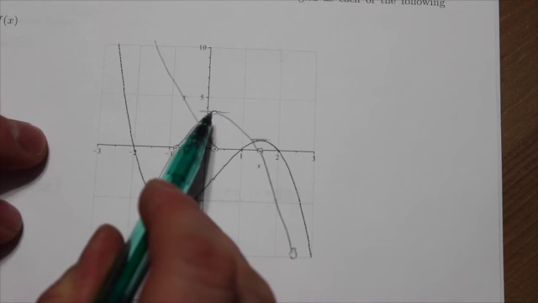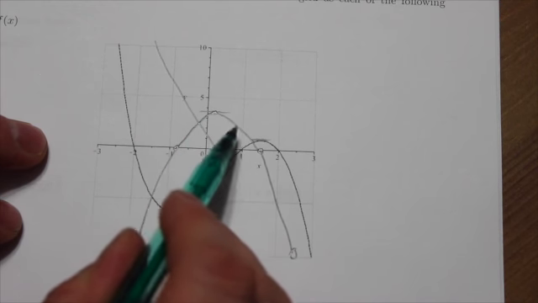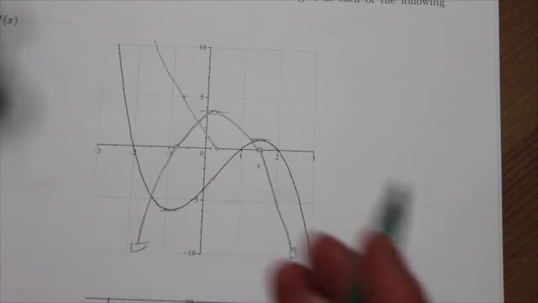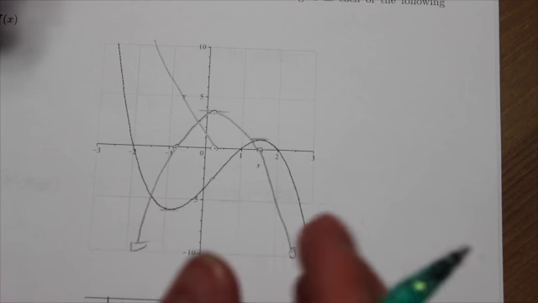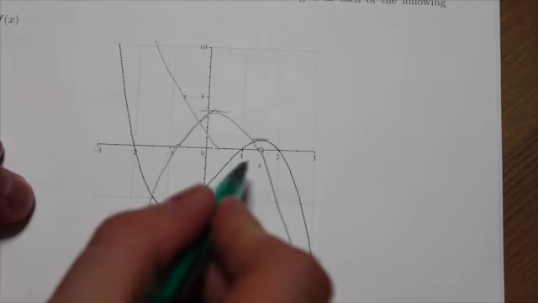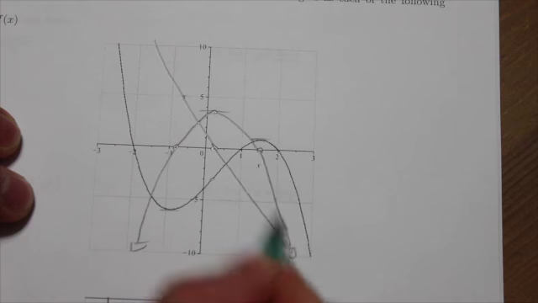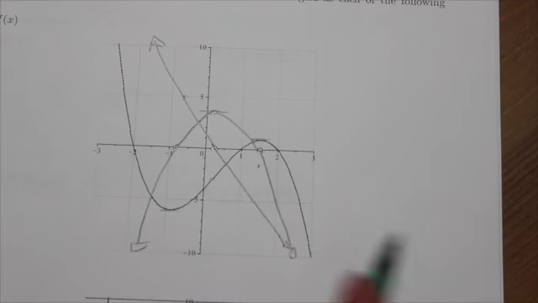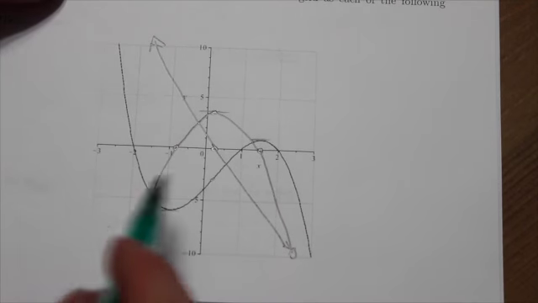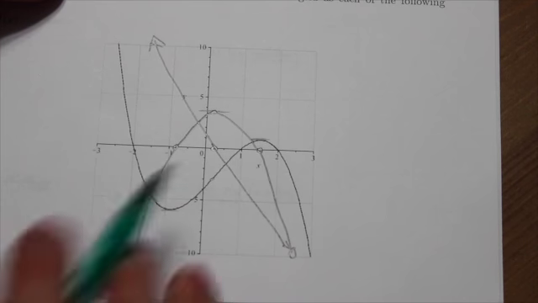And as we go to the right of that point here, all of the slopes are negative and getting larger in the negative direction. And again, it's just going to go down like that. Which makes sense, since the second derivative of a cubic would be a linear function.